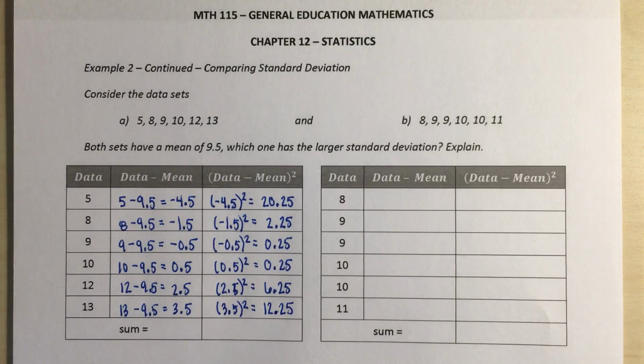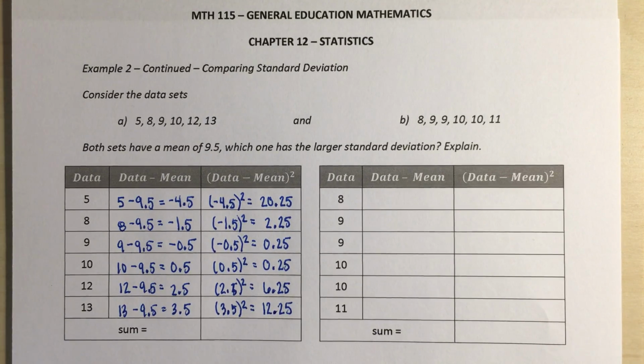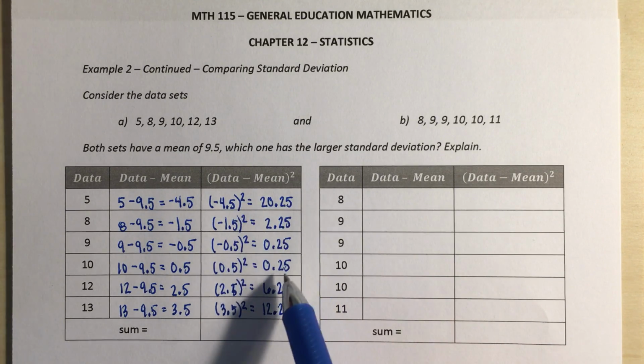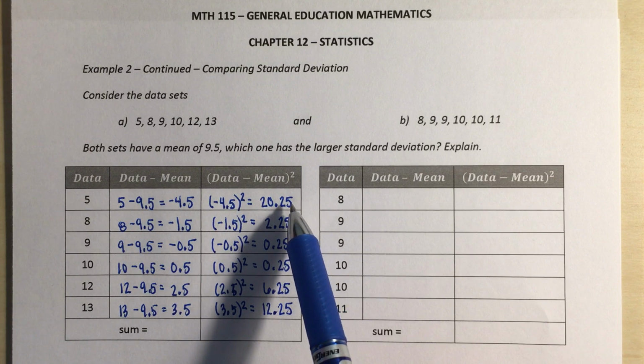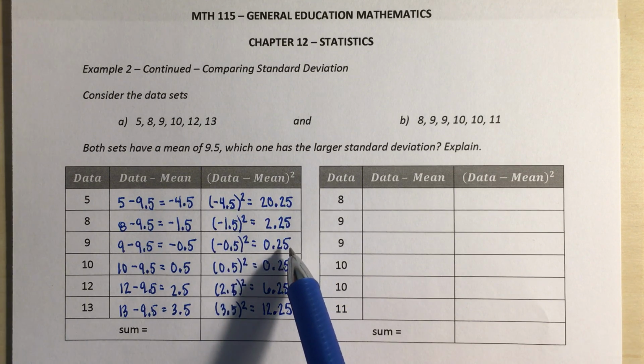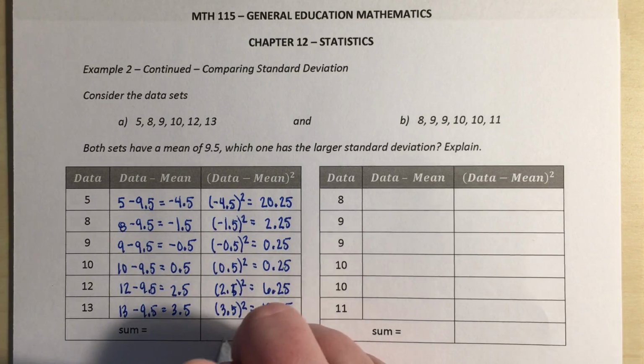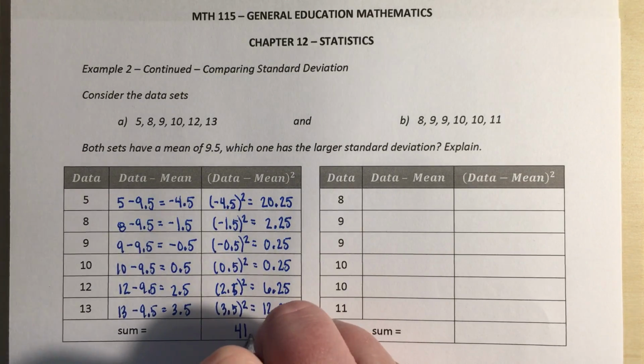So we filled out this third column here. Now that we have this third column filled out, we're going to take all of these values that we have here. Again, they should all be positive. So we're going to add up our 20.25, 2.25, 0.25, 0.25, 6.25, 12.25, and that gives us a sum of 41.5.